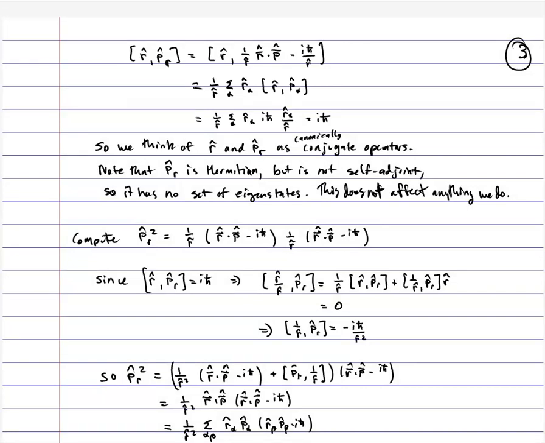Now, it turns out that pr is Hermitian, but it is not self-adjoint. And it is actually self-adjointness that is required in order for you to have a complete set of eigenstates. So it turns out the radial momentum has no eigenstates. There are no eigenstates or eigenvalues associated with pr. I cannot expand in a complete set of radial momentum eigenstates. It just doesn't exist. Now, how do I know that? Well, that is actually a much more complicated situation, but I will give you a hint about what the difference is between Hermitian and self-adjoint.